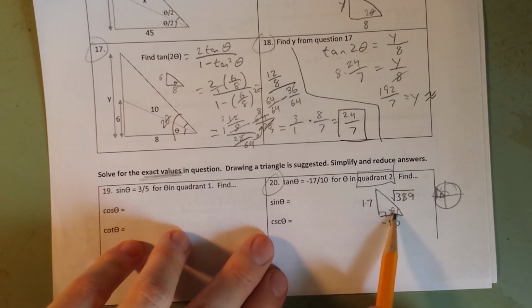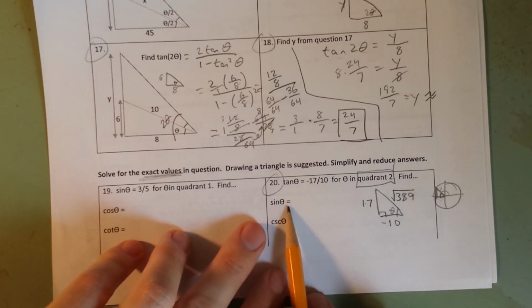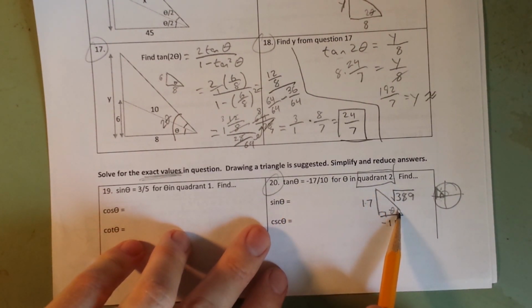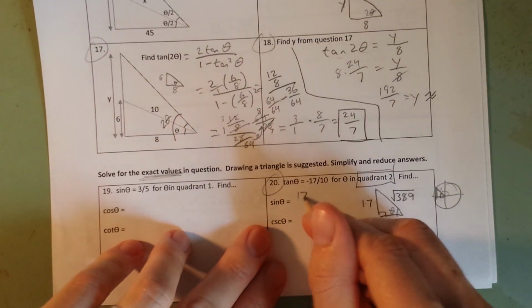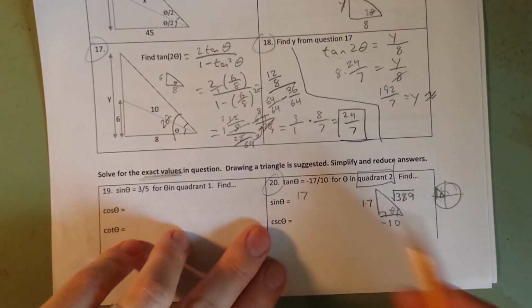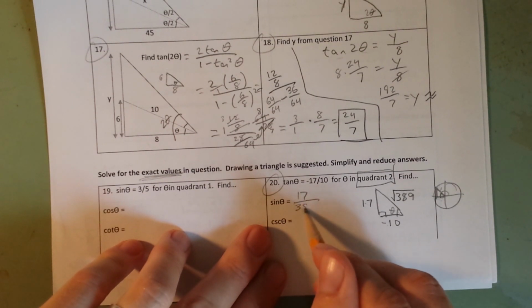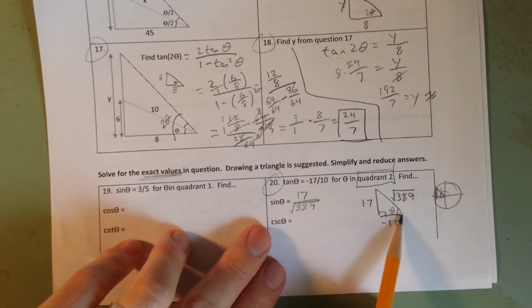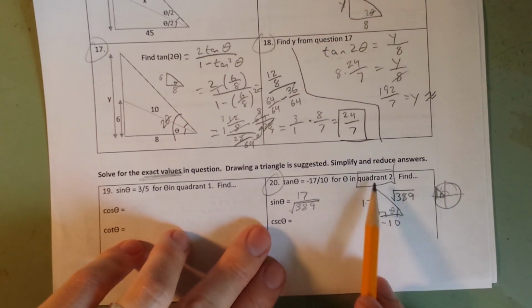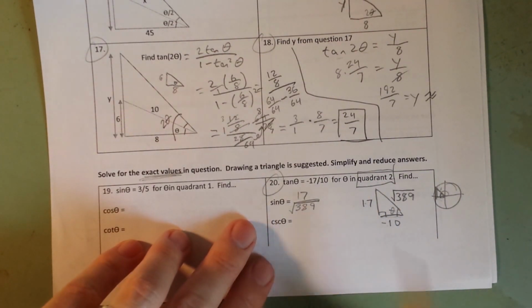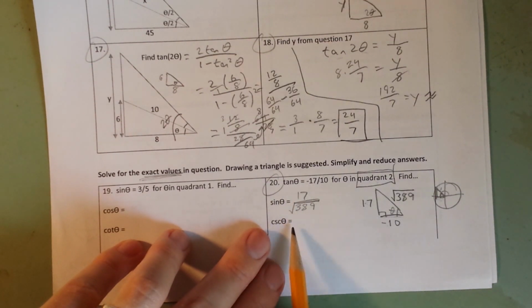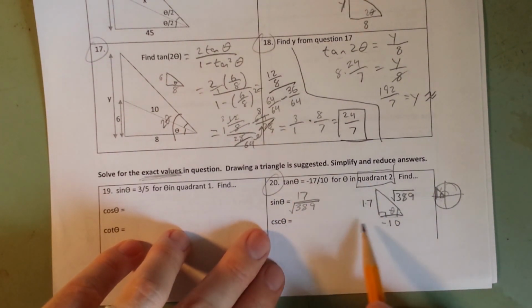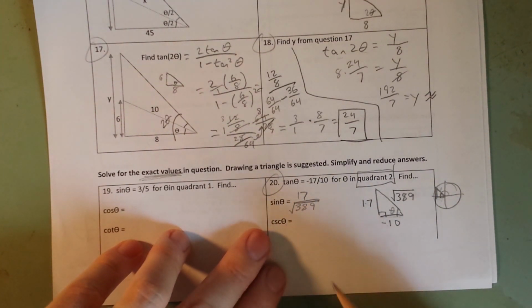So, what's sine? Now we've done all the hard part. Sine is just opposite over hypotenuse. So opposite from this angle would be 17. And the hypotenuse would be the square root of 389. And you'll notice it's positive because the fact that we're in quadrant 2 told us we've got a negative cosine rather than a negative sine. We've got a positive sine, we would have a negative cosine. I didn't ask for the cosine. I asked for sine and cosecant. What's cosecant? Well, it's the reciprocal of sine.